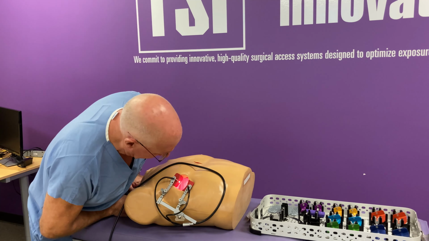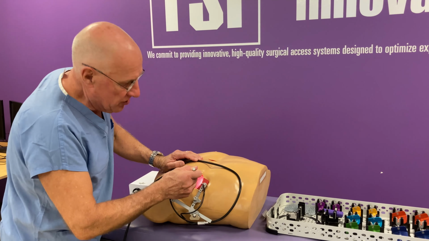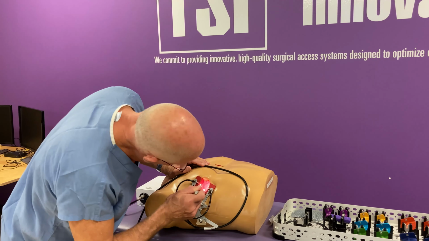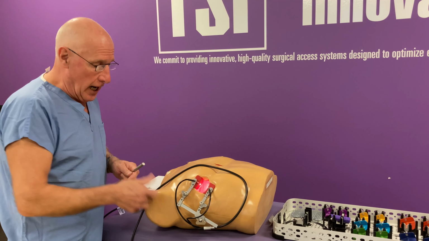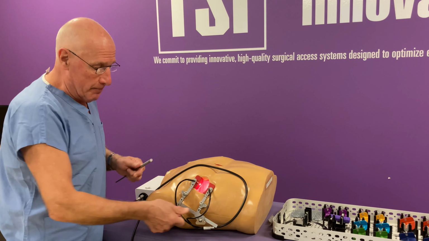The next feature we're going to discuss is the pivoting function. So, with competitive retractors, if we need more space to move the instrument or for visualization, our option is only to spread more, thus causing more spreading pressure. With the ULTRAVISION system, we can go ahead, take the pivot mechanism and pivot the blade out of the way.